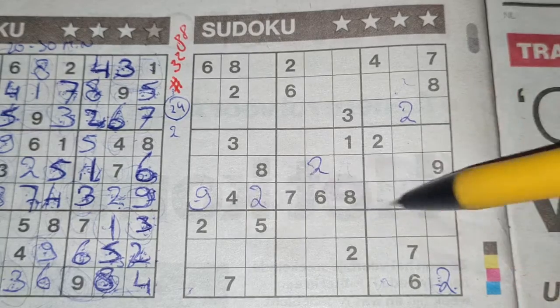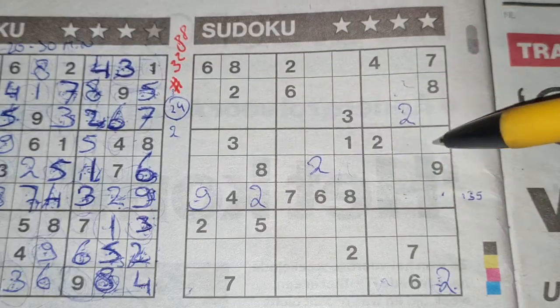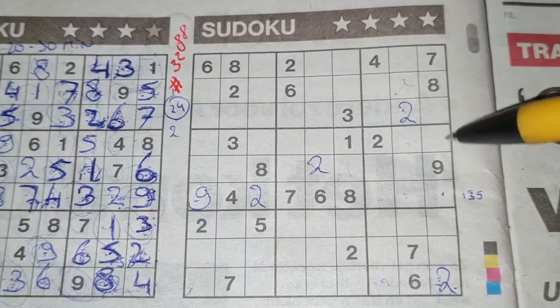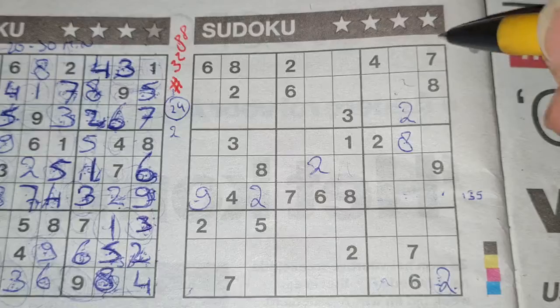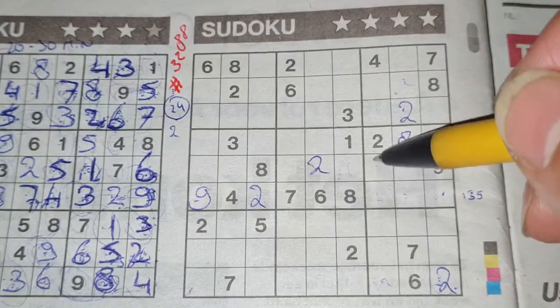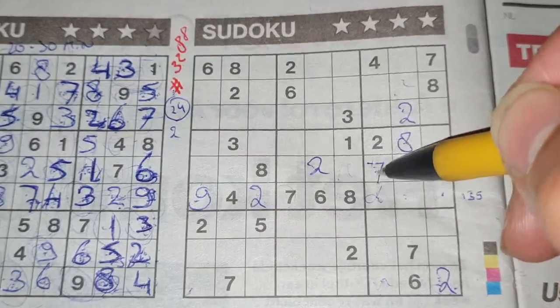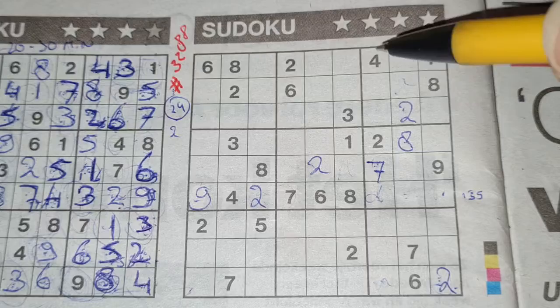But I see here an 8 in this row. 8 in the middle row. So in the row above, the only 2 places for the 8 should be here or there. We see there an 8, no 8 there. 8 should be there. 7 in the last column, 7 in the column next. So in that column, the only 2 places for the 7 should be here or there. We see there 7, no 7 there. 7 should be there.